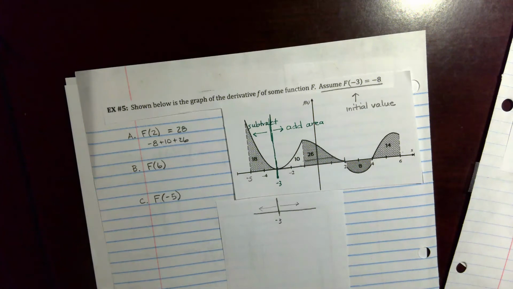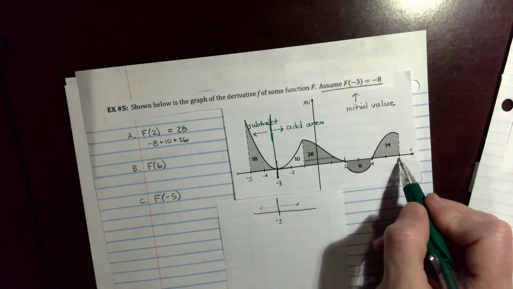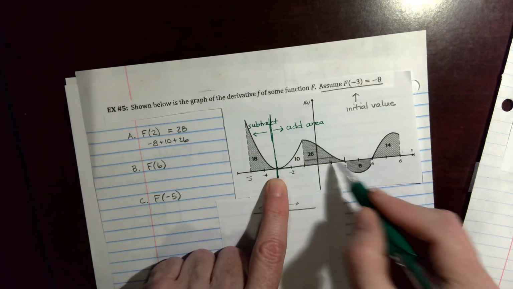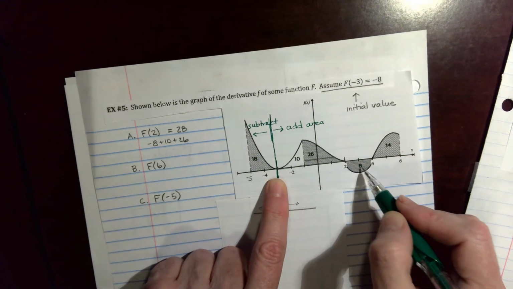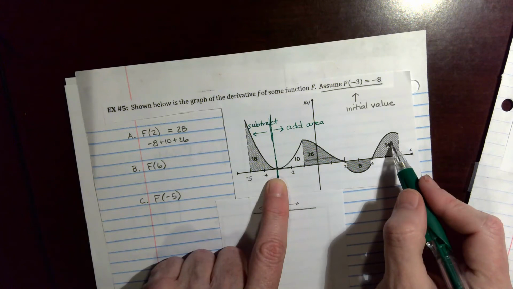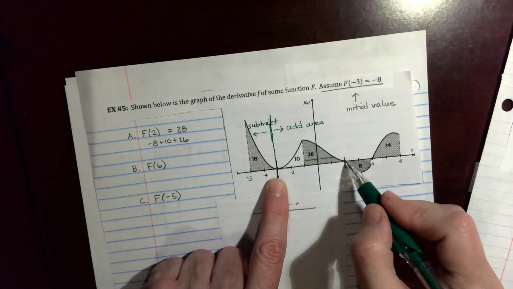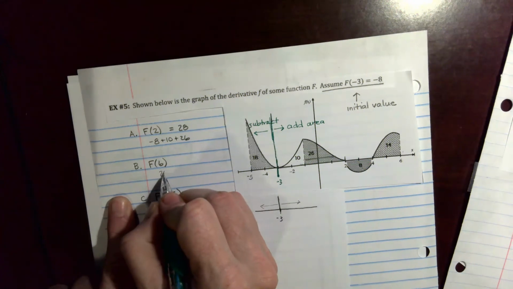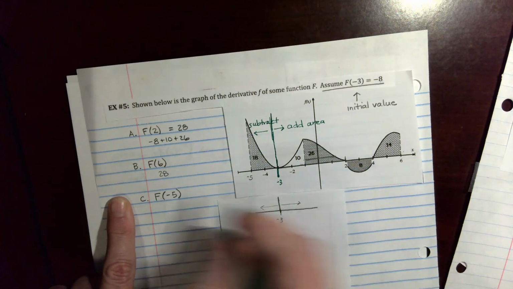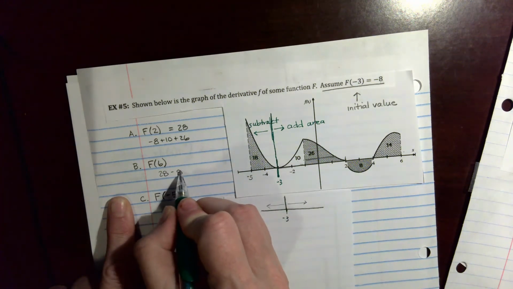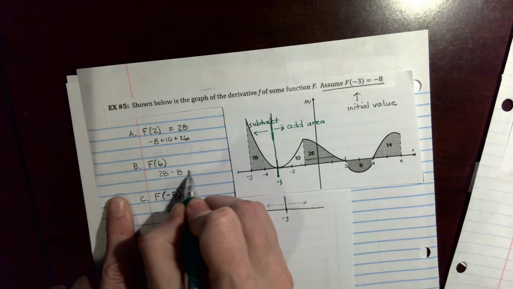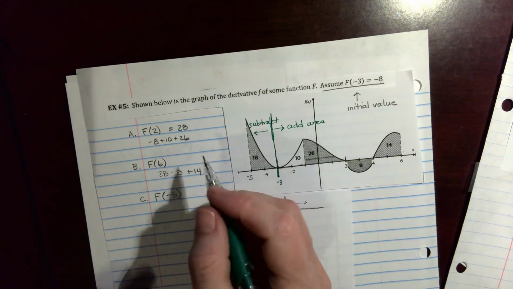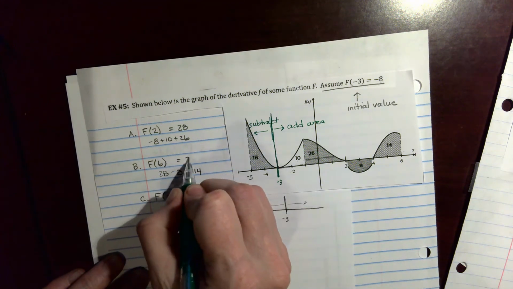Let's see, f of 6. I could go back here, add, subtract, because this is under there, add. But I already know from here to here that it's at 28. So I'm going to start at 28. I'm going to subtract 8, and I'm going to add 14. And that's going to make it so that I am now at 34.